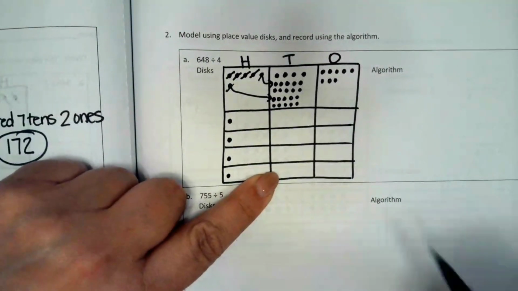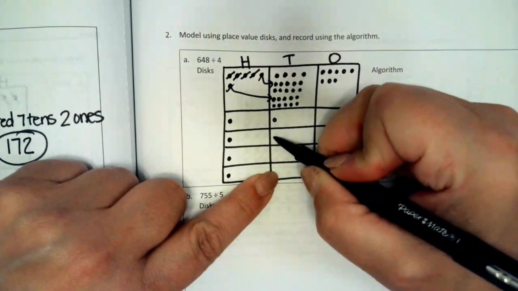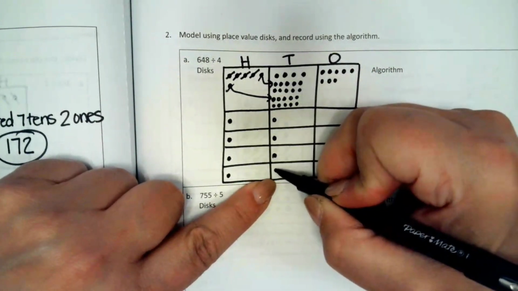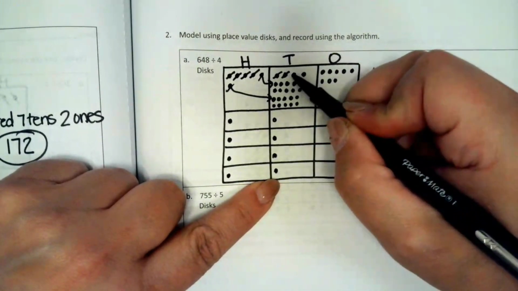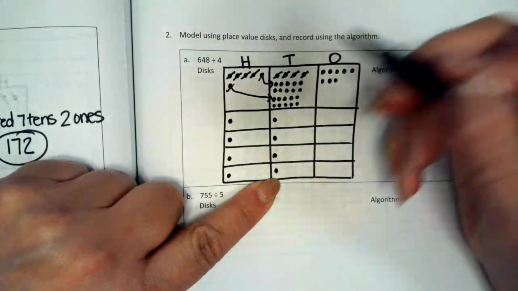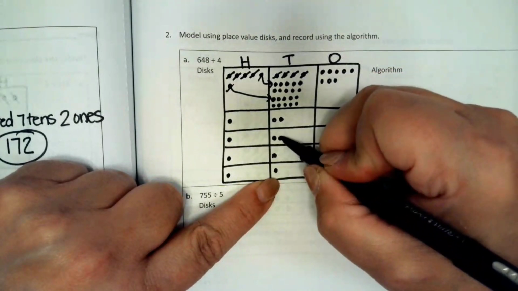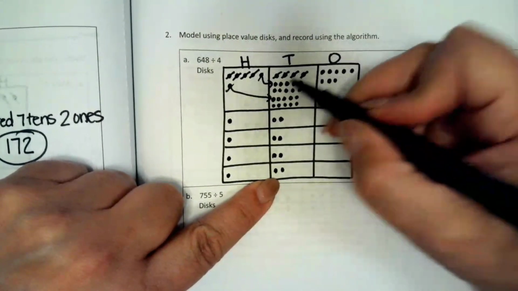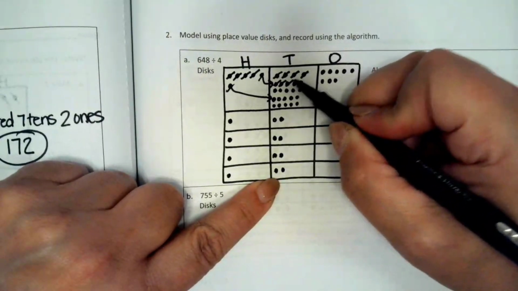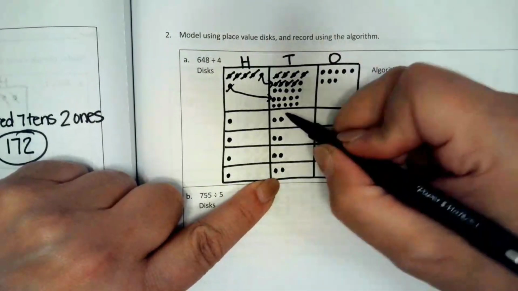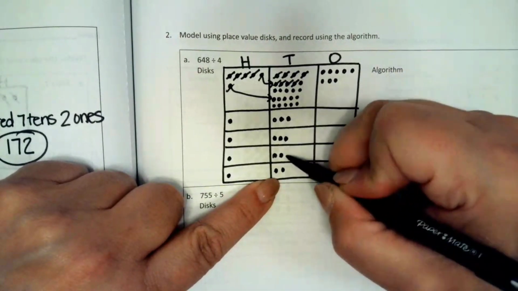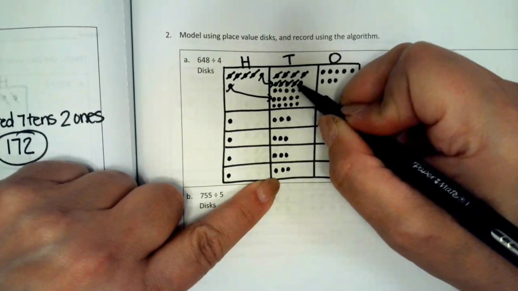Let's work on distributing 1 in each row and then cross off 4. Do another 1 in each row and cross off 4. We could do another 1 in each row. Cross off 4.